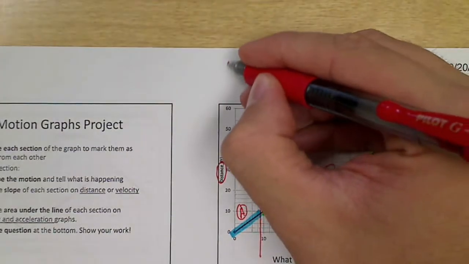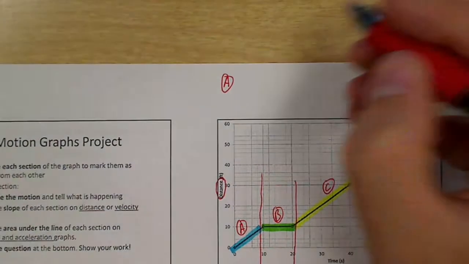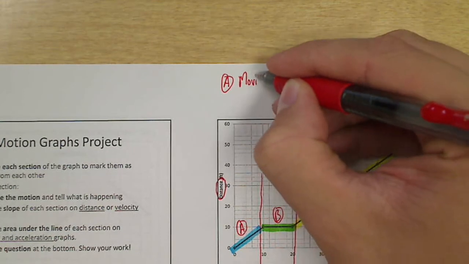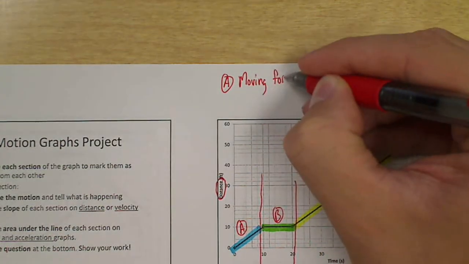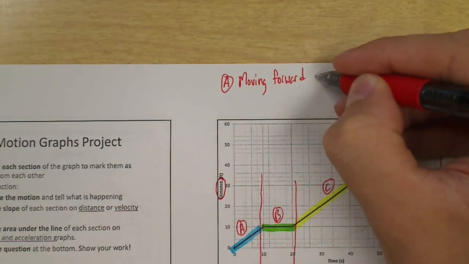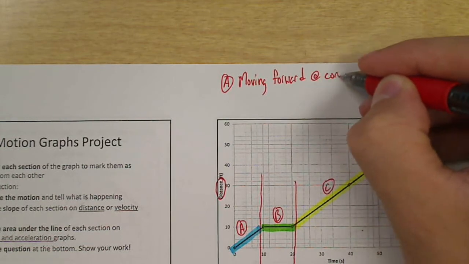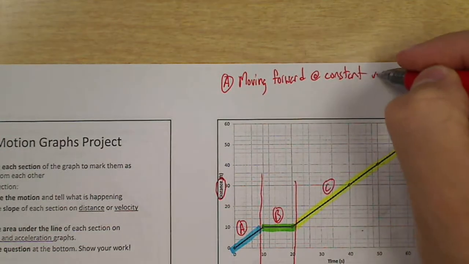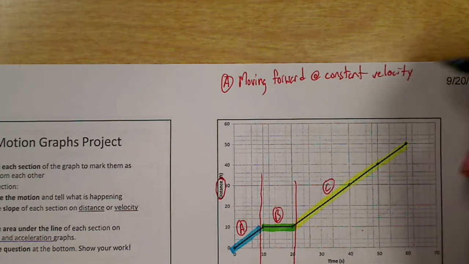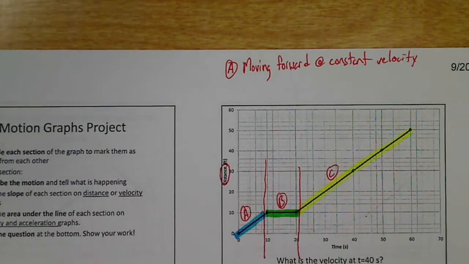Okay? So it's section A. We are moving forward at constant velocity. We know forward because it's getting positive. We know constant velocity because it's a straight line.